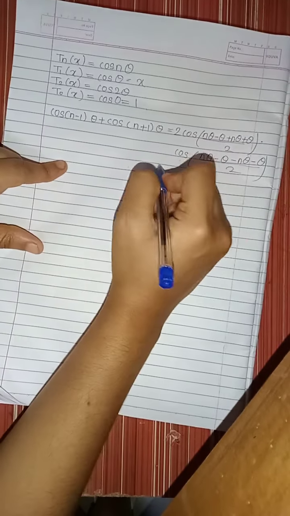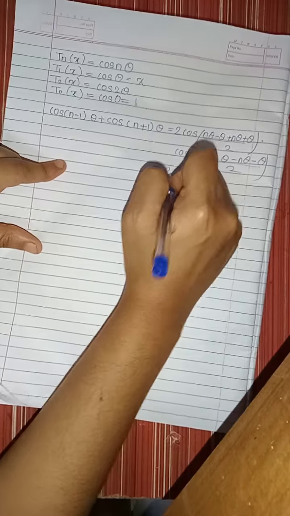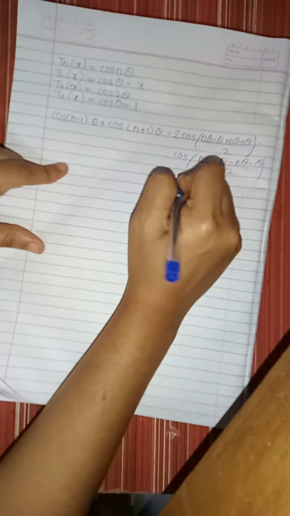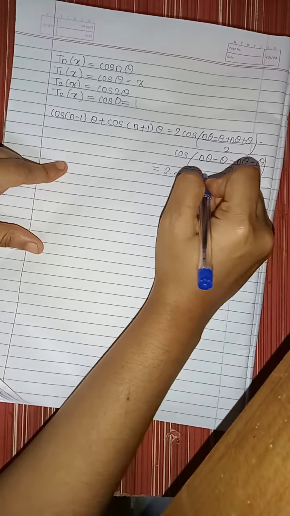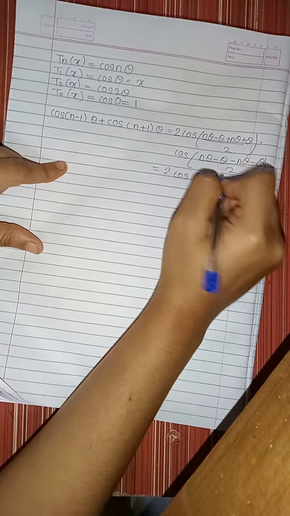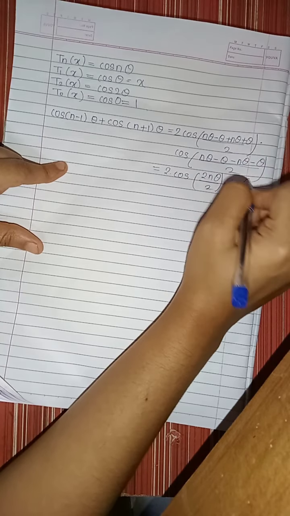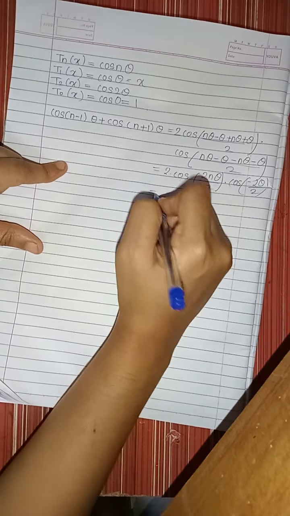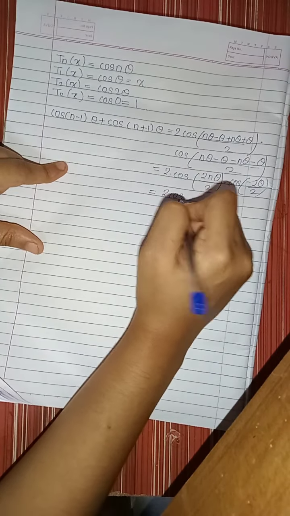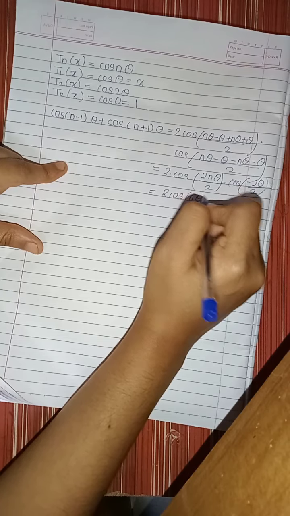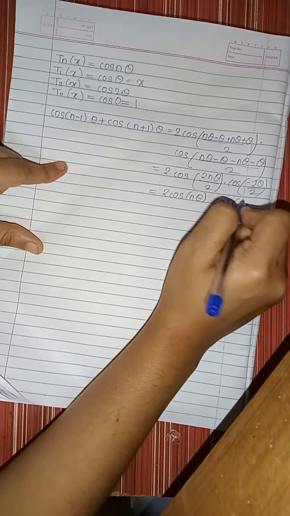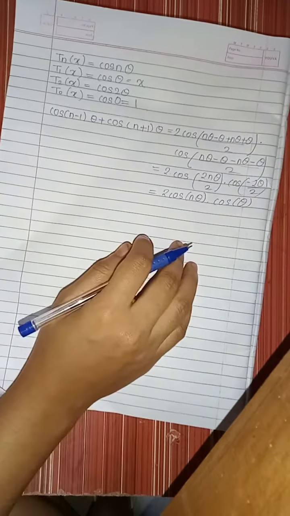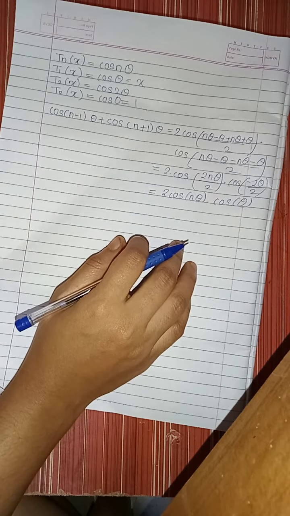Solving this, we get 2 cos of 2n theta upon 2 into cos of minus 2 theta upon 2, which is equal to 2 cos n theta into cos theta, because cos is an even function.